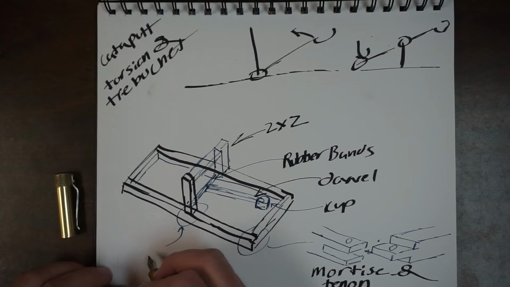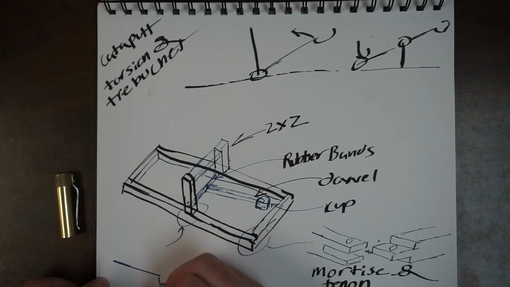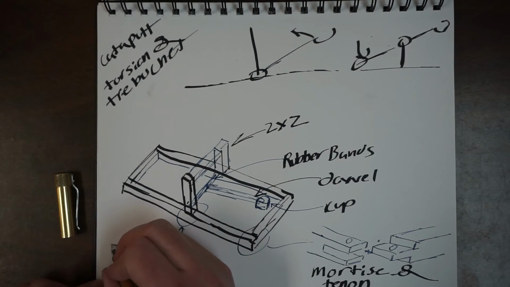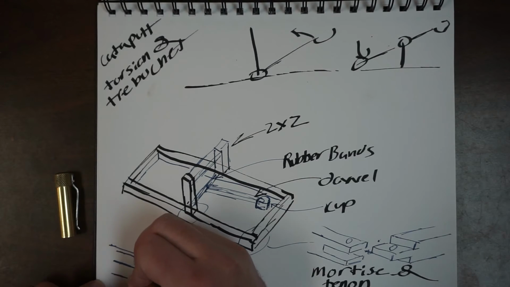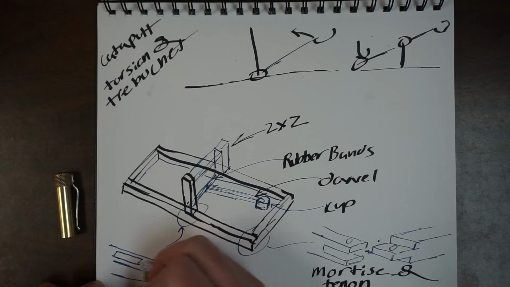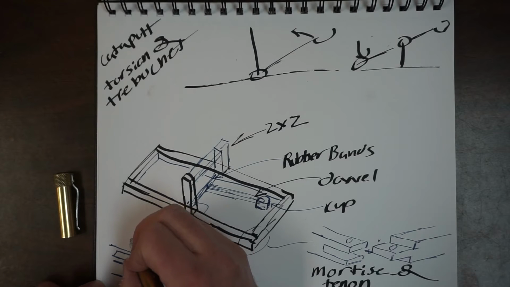And you know, we're going to probably do the same thing over here. This one's going to be a little bit more challenging to do. So basically, what we're going to do is cut into our piece of wood, into the center of it, a channel. Just like this. And then our tenon is going to fall into it.